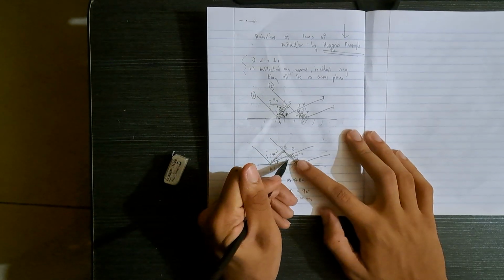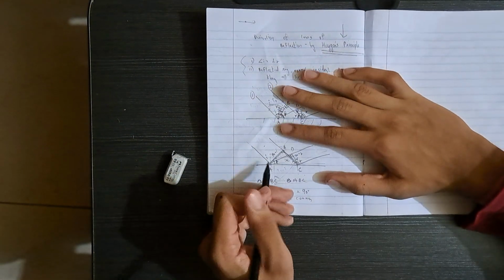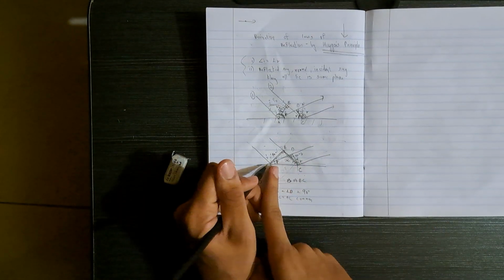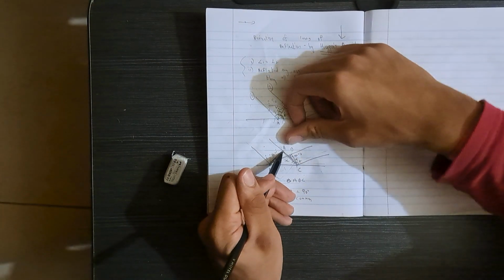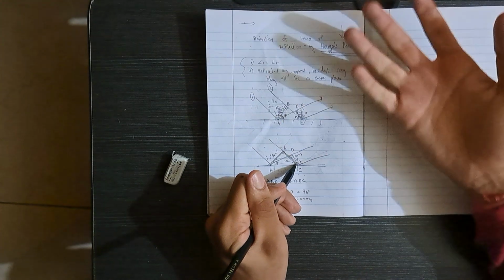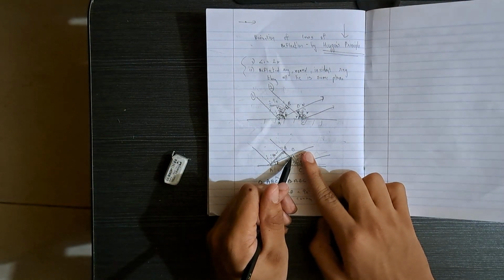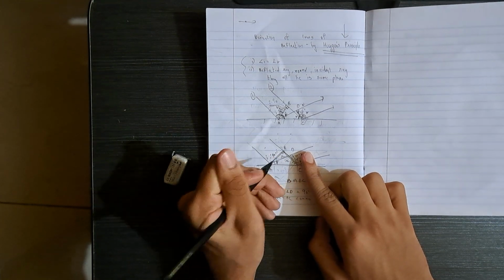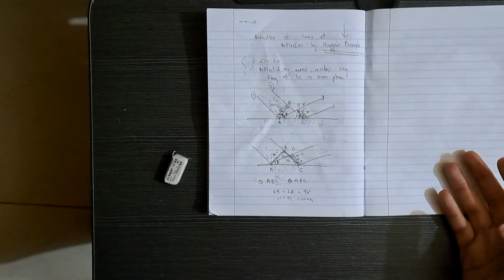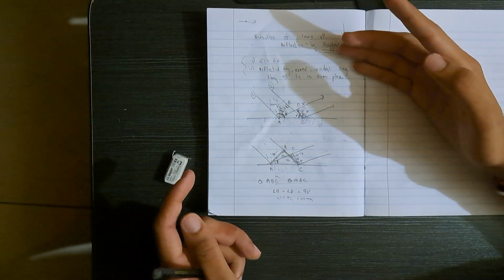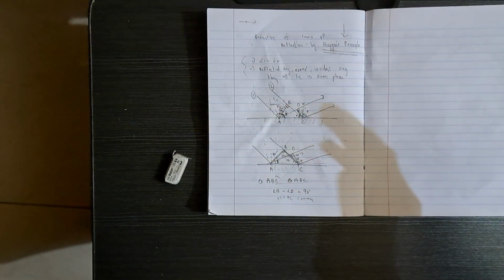So from B to C the ray of light traveled distance x. Then from A to C, from this wavefront, it reflected, and it's still traveling from this wavefront to the second wavefront, it traveled x. Both are in the same phase, so the distance traveled will basically be the same.